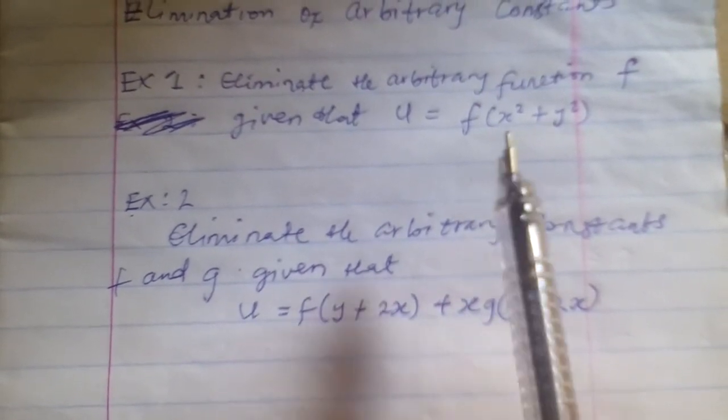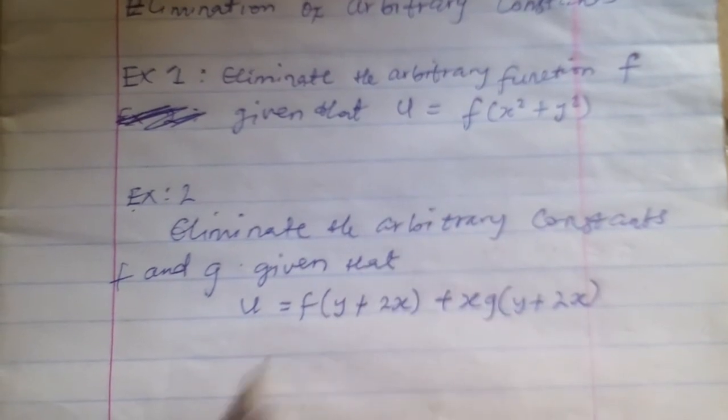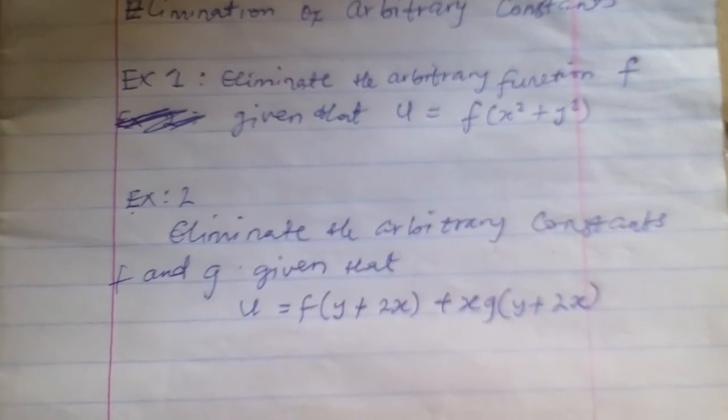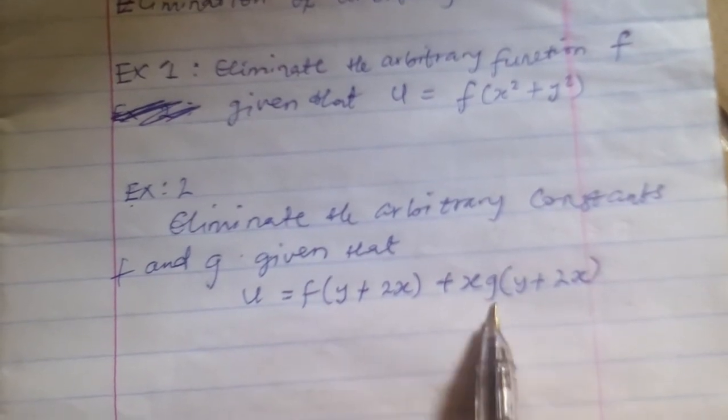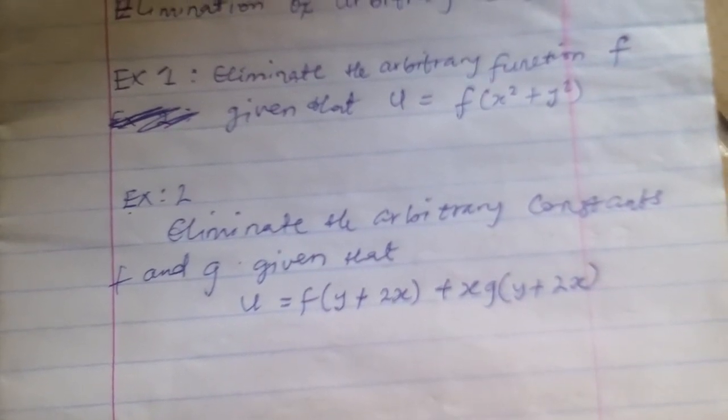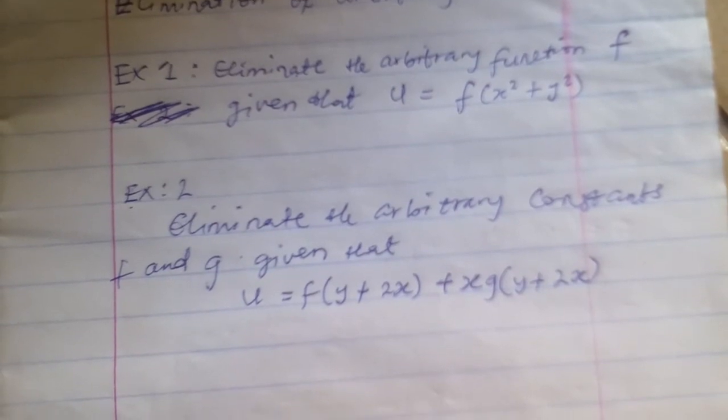In the first one, we have a single arbitrary function, f, to eliminate, while in the second question, we have two arbitrary functions, f and g. Elimination of arbitrary constants is very simple and easy to do.